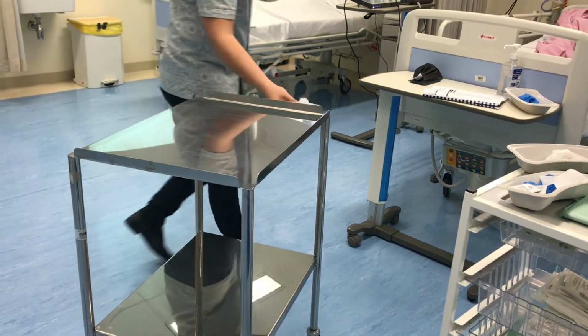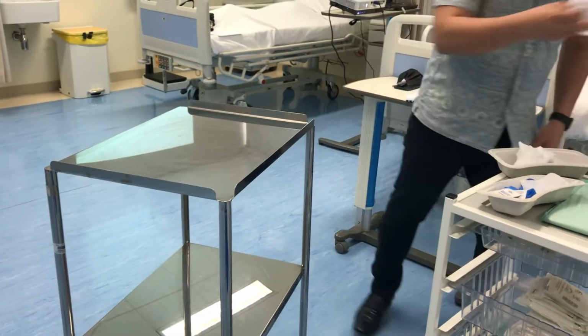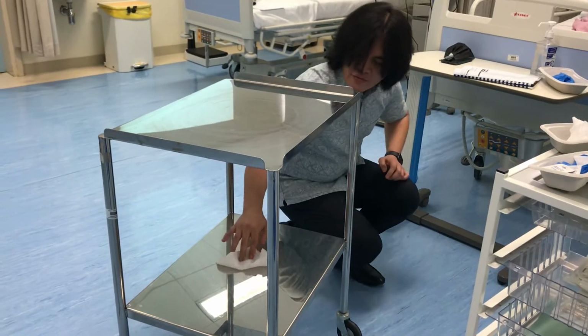Okay, you can use the other side. And you can dispose. Take it again. Start from the center.